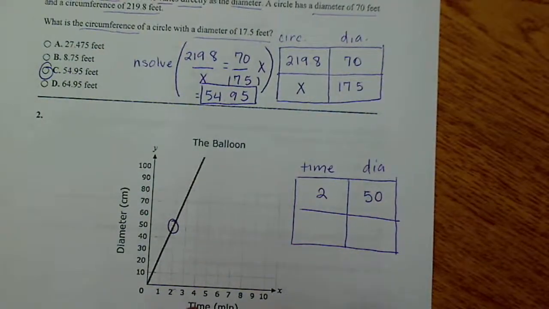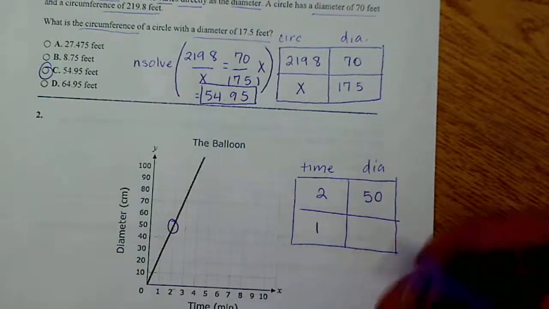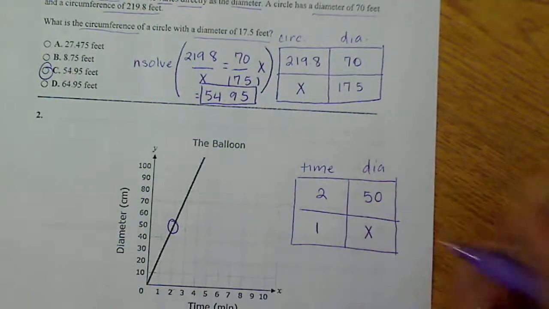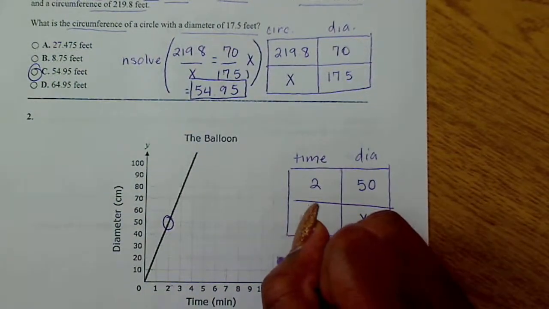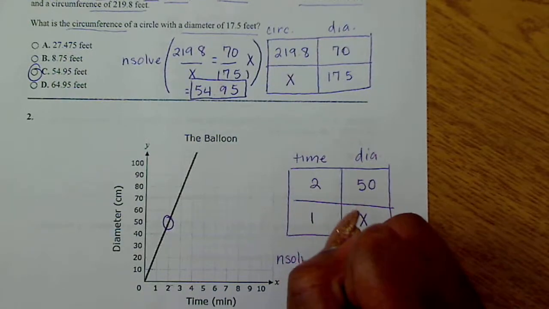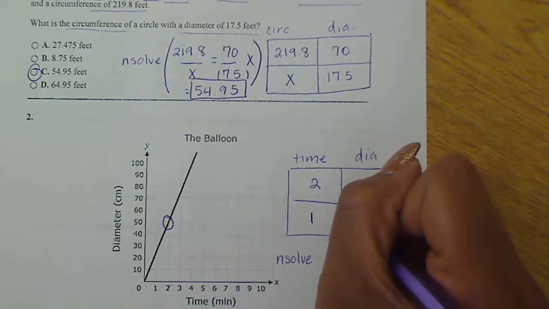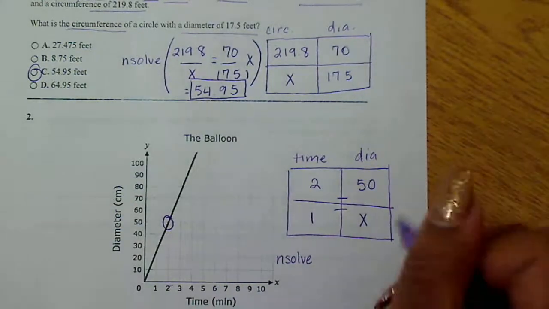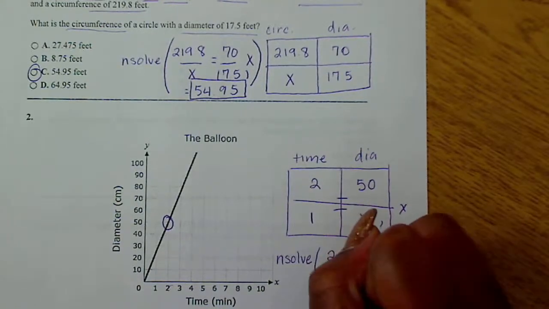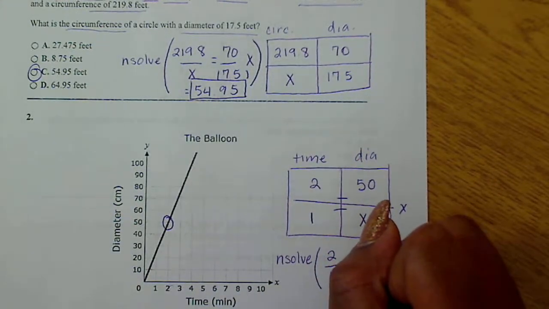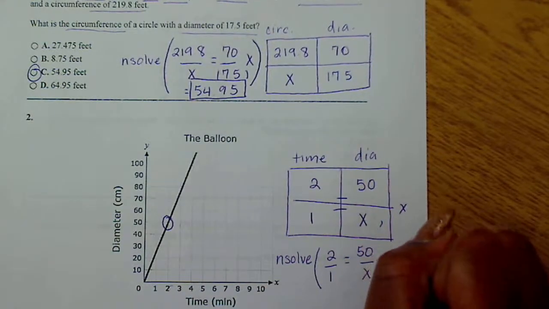So if it takes him 1 minute to inflate the balloon, what is the diameter? That's what we're trying to figure out. And then all we need to do is solve. We put it in the calculator just as it's set up here. All we're doing is putting an equal sign right there and comma x. So we have 2 over 1 is equal to 50 over x, comma x.